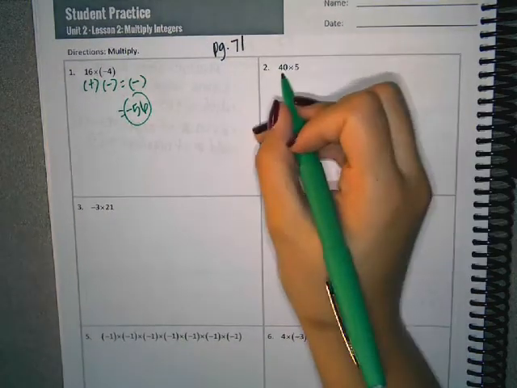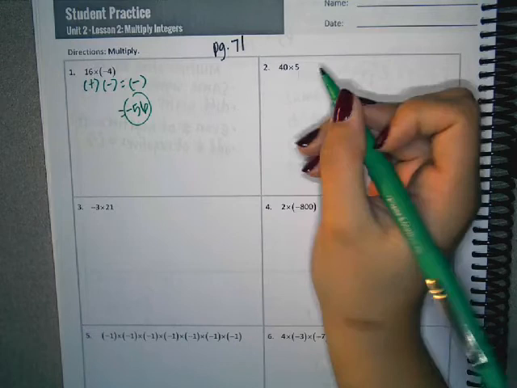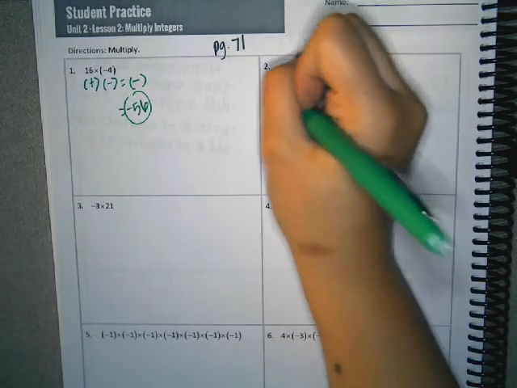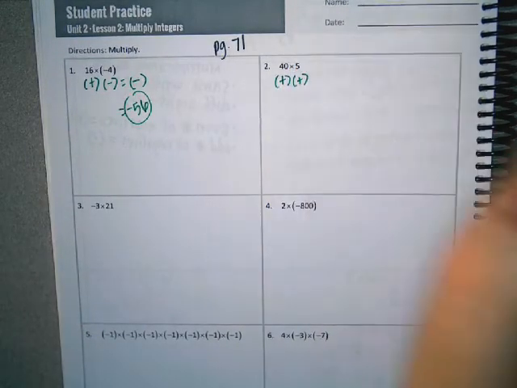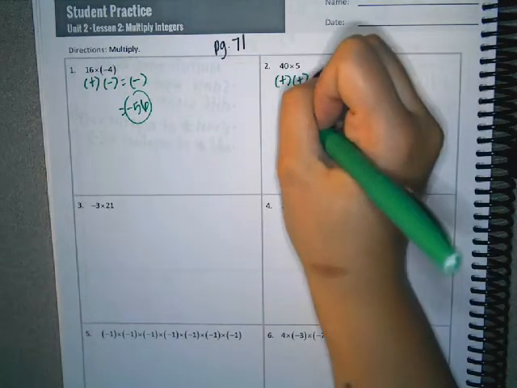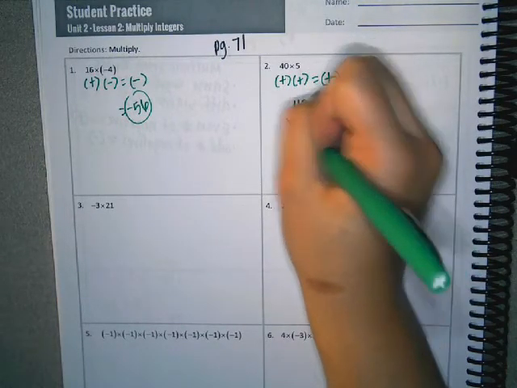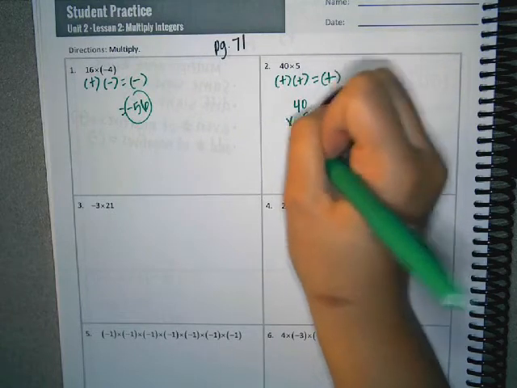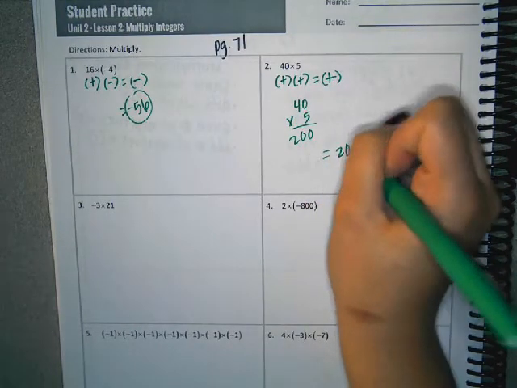Number 2, I have just two positive numbers, so I know my answer is going to be positive because they have the same sign. Positive times a positive is just positive. So now I have 40 times 5 is 200, so my answer is 200.